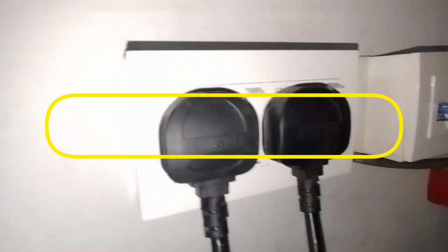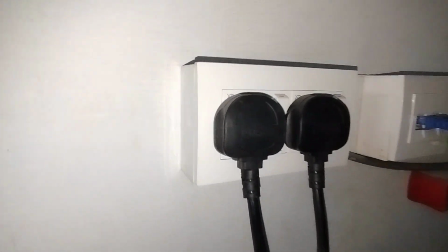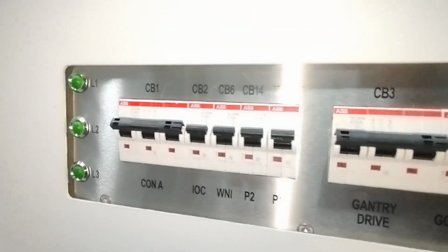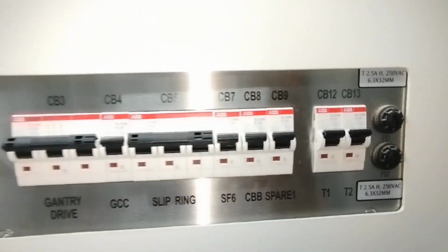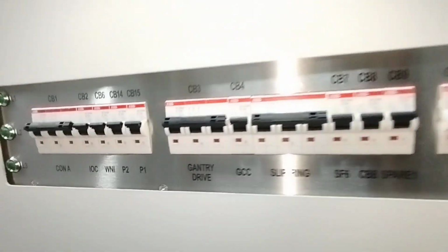Check the power cord and ensure it is properly plugged in. Verify the circuit breaker has not tripped. If the issue persists, try resetting the AC.